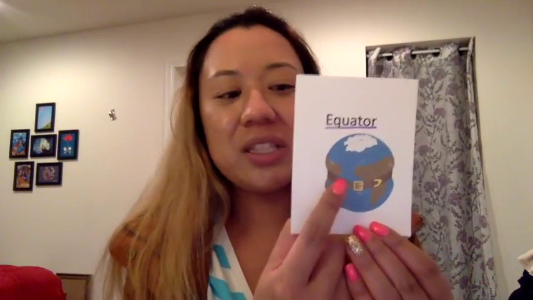Awesome. And the equator, look at that picture. It's the earth with a cool little belt around it. And so it goes right across the middle. The equator is the latitude line that goes straight across the middle. And it cuts the earth in half. Cuts the earth into two parts, a top part and a bottom part. And so the equator is a latitude line that cuts straight across the middle.